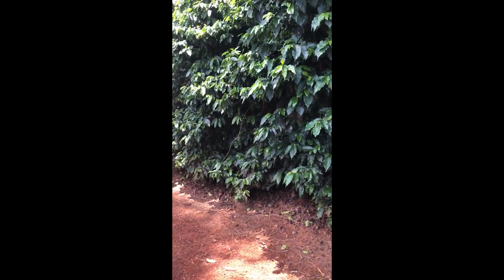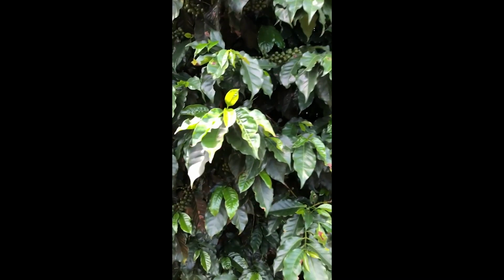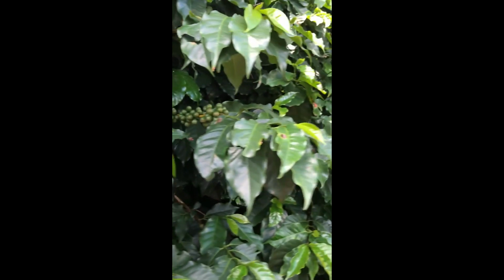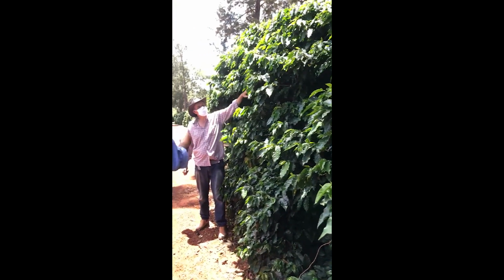So this was skeletonized in 2019. You were supposed to have a great crop this year. There's some coffee here, but when you look around, this is the rarity, and for the most part, there's just not much here.